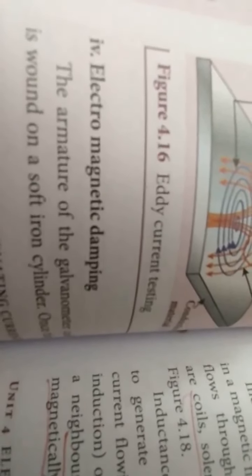Next we shall see about electromagnetic damping. Damping means that after oscillation, for example in a galvanometer, the pointer should come to rest immediately. Suppose it shows a reading, the pointer should stay at that reading for some time. It should not oscillate, it should rest on the particular reading. That is called damping.